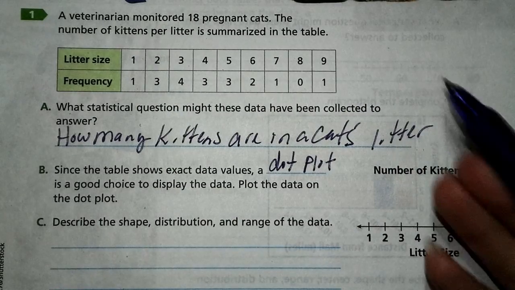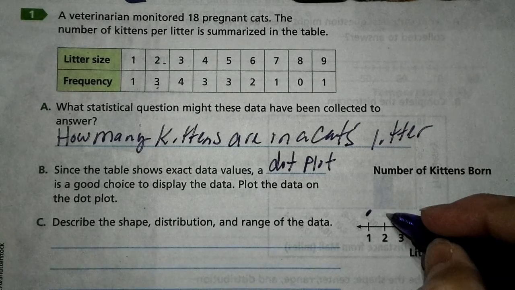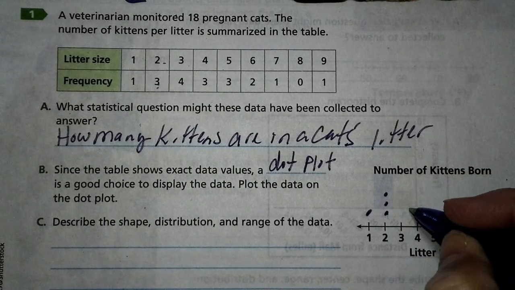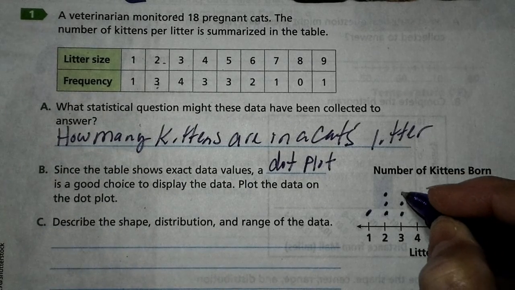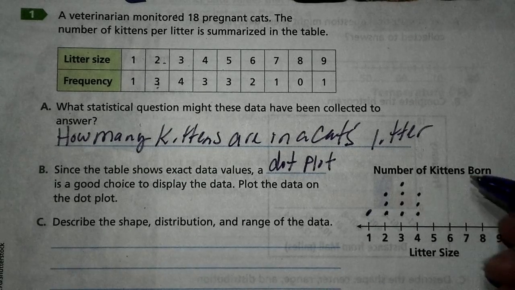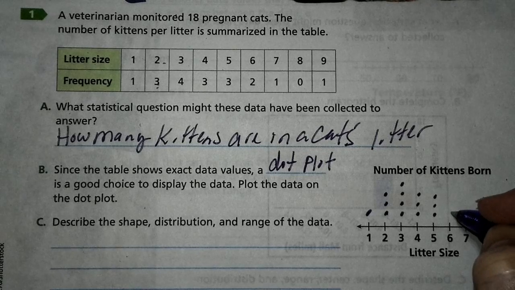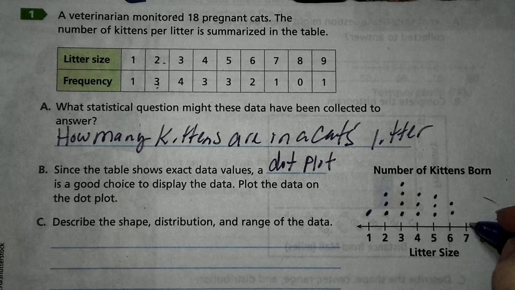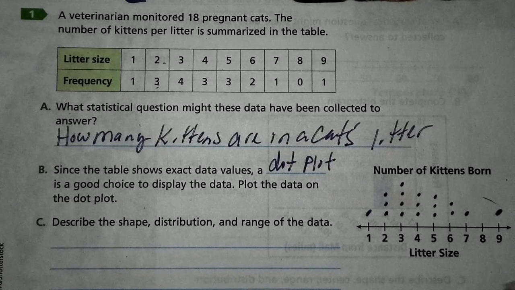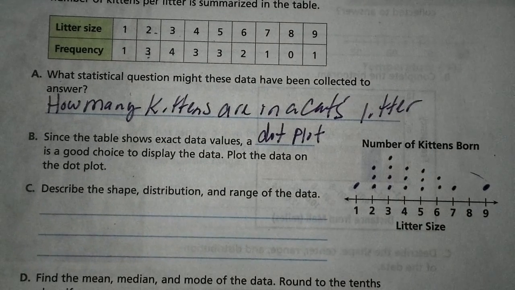So we have 1, 1. We have 3, 2, so 1, 2, 3. We have 4, 3, so 1, 2, 3, 4. We have 3 4s. We have 3 5s. We have 2 6s. We have 1 7. We have 0 8s, and we have 1 9. So that is what that dot plot should look like.